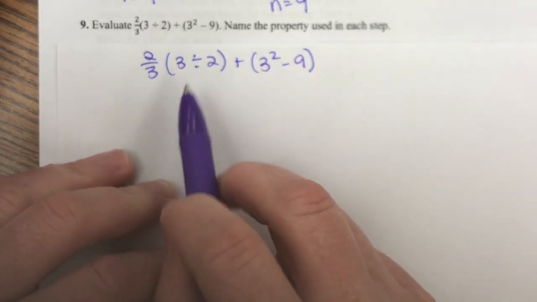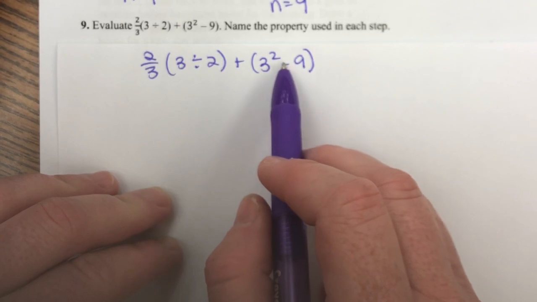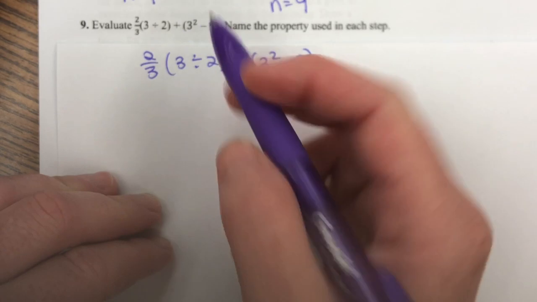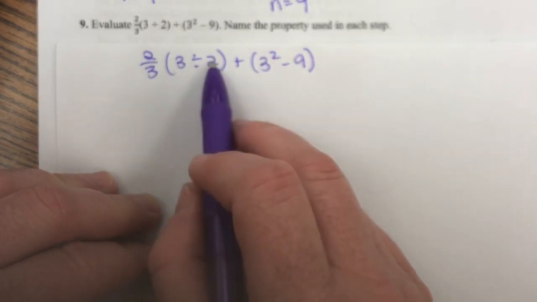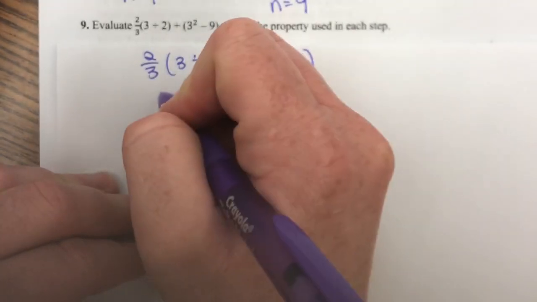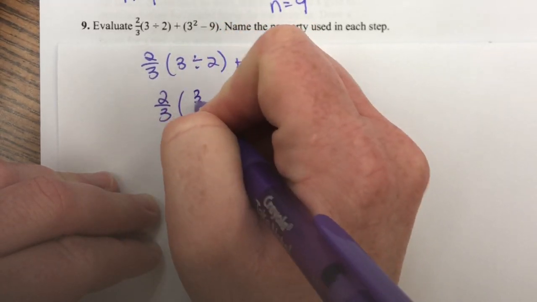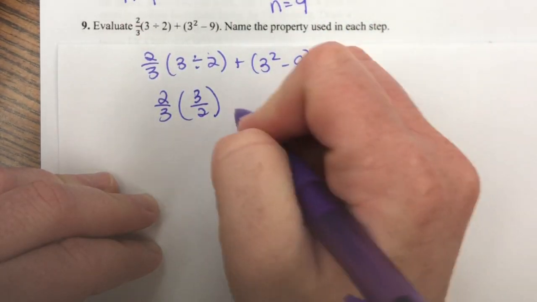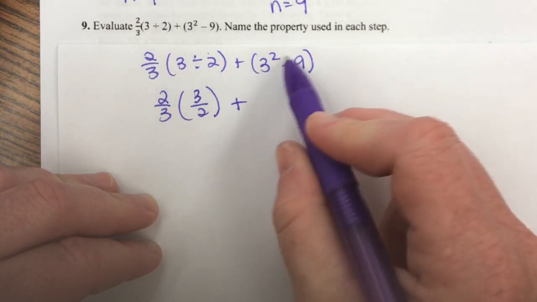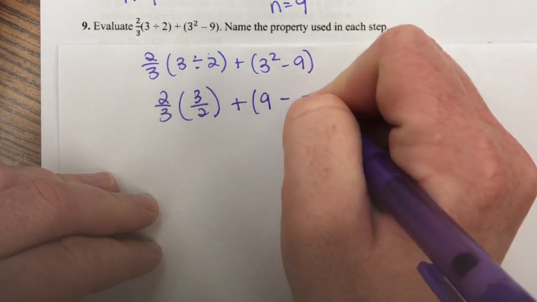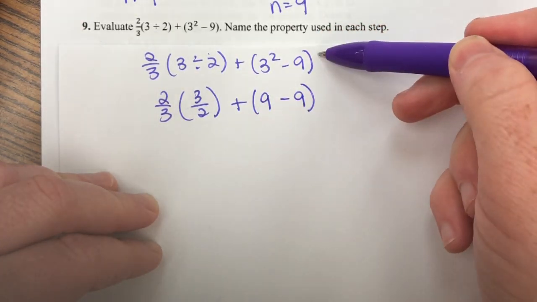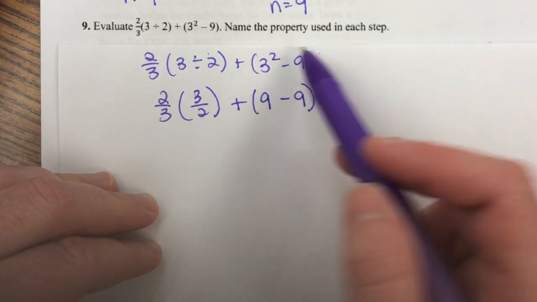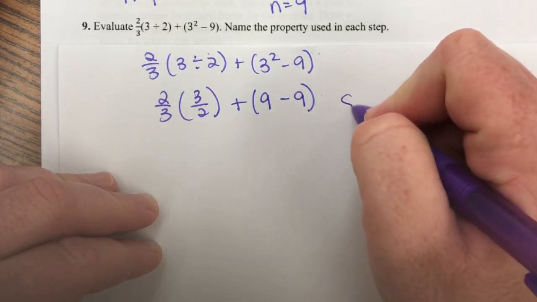Okay, first thing I'm going to do is start simplifying what's inside parentheses, right? So I'm going to replace, well, I'm not going to replace. This is 3 over 2. I can rewrite it. That's not substitution. I'm not changing it. It's still 3 divided by 2. I'm just going to write it like 3 divided by 2 that way. So it's the same thing. It's not substitution. I didn't change anything yet. Plus, but I am going to change this. 3 squared is 9. So 9 minus 9. Okay, so going from this step to this step, what property did I use? All I used was, for this side, I replaced 3 squared with 9. That is substitution.